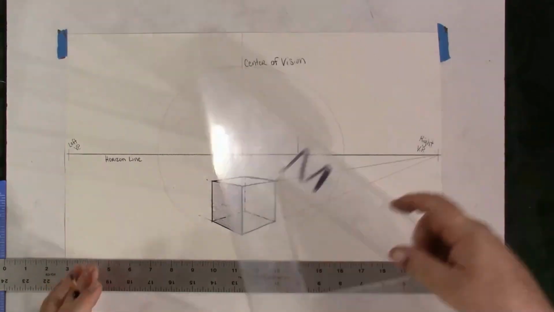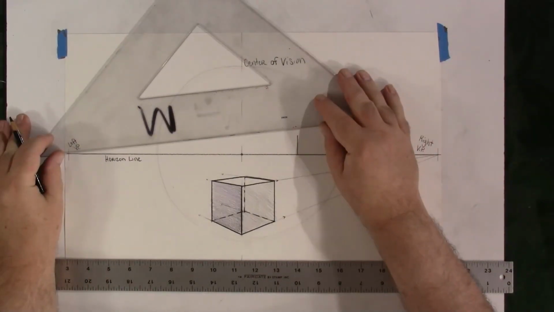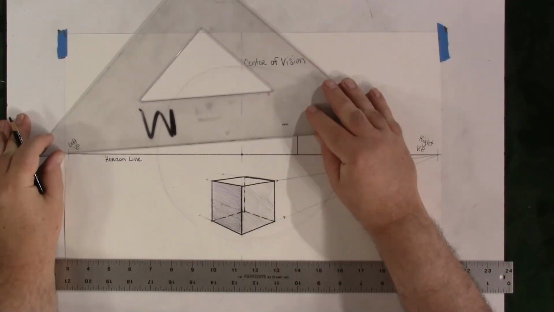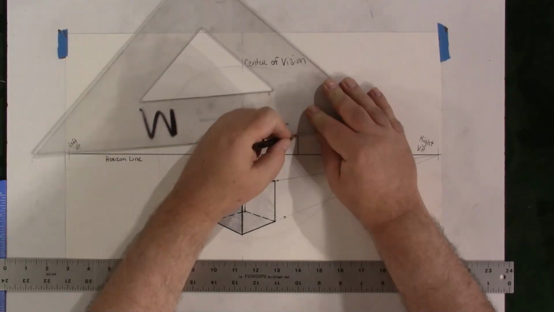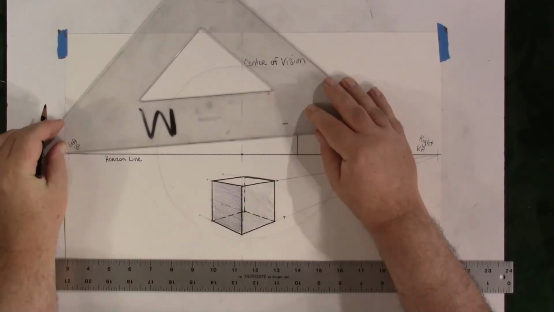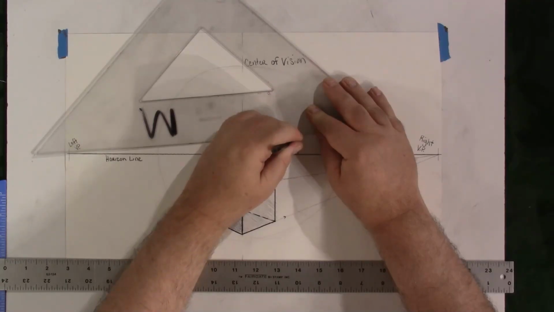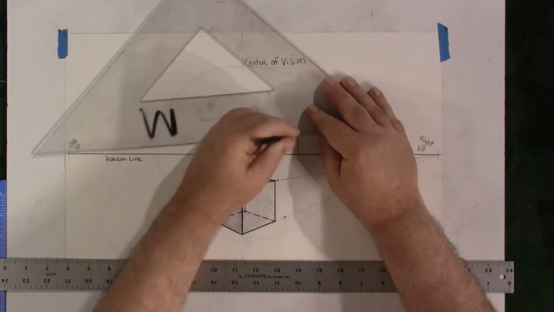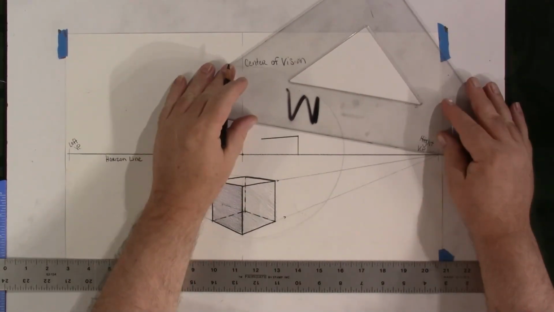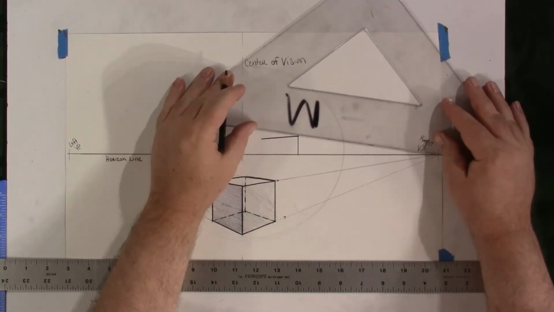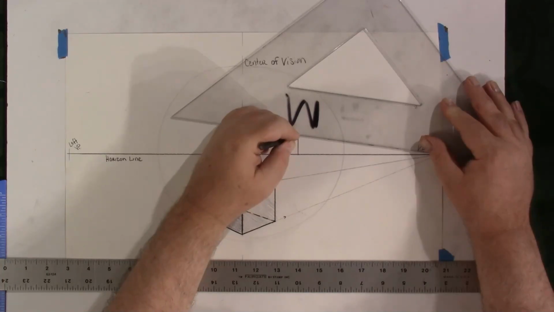If I was drawing a box, this is the 2-point perspective equivalent of what we did in 1 point, but it still looks bizarre. So this would be something that's above my head but resting right where my eye line is, which is also the horizon line.